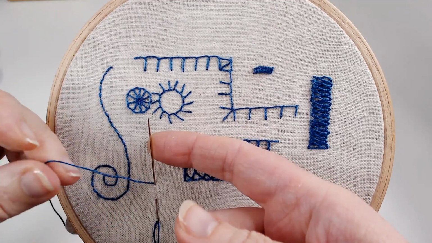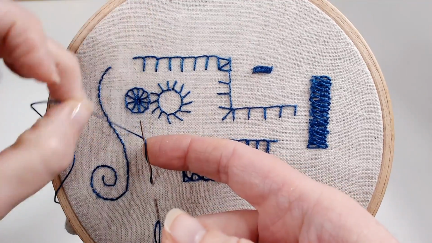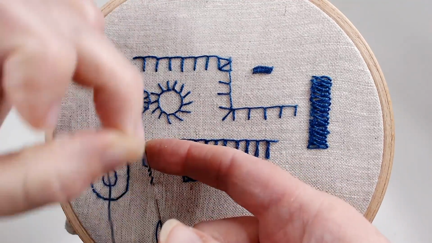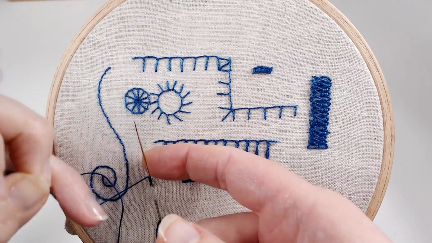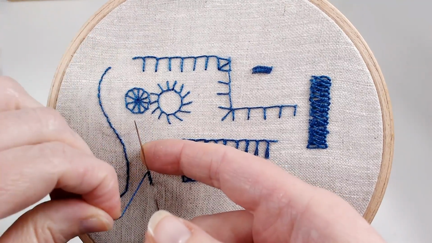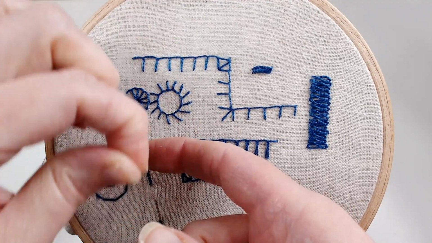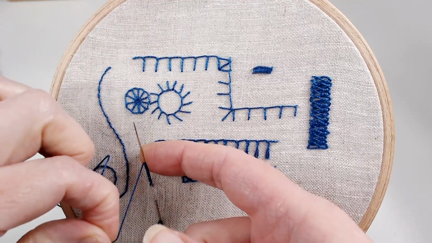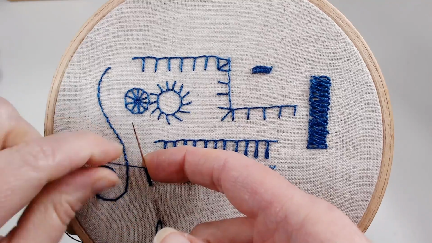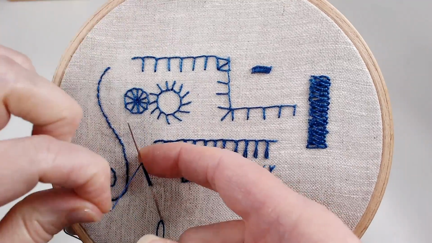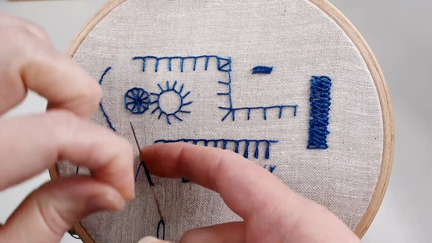We're going to wrap this working thread around the tip of the needle. Now it doesn't matter which direction you go in, it will depend whether you're left or right handed. So I'm actually working in the opposite direction to what I would normally do, wrapping around anti-clockwise.